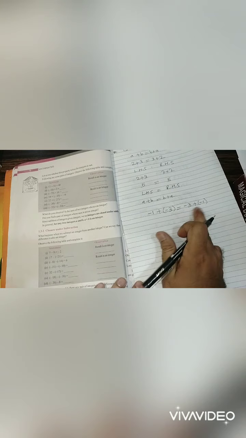We will see one more example and then we will conclude. Let's take negative numbers. -1 plus -3 is equal to -3 plus -1. Here we have changed the order of the numbers.